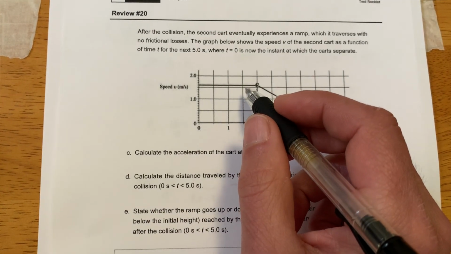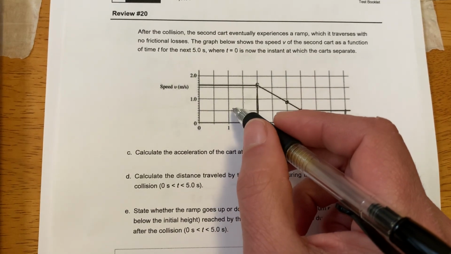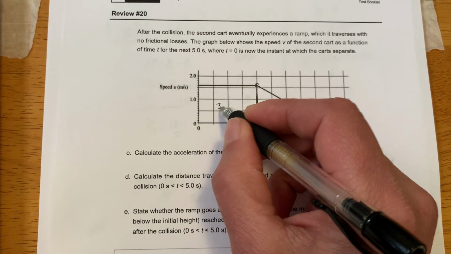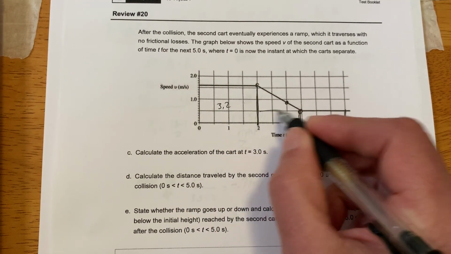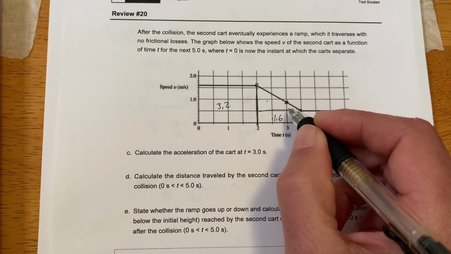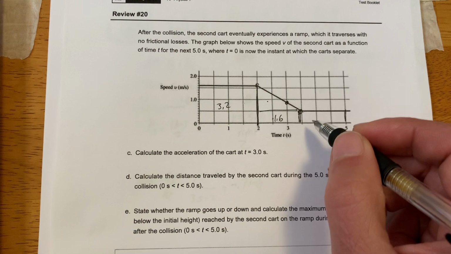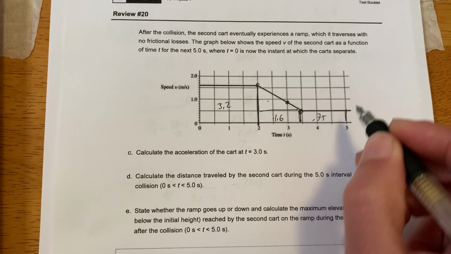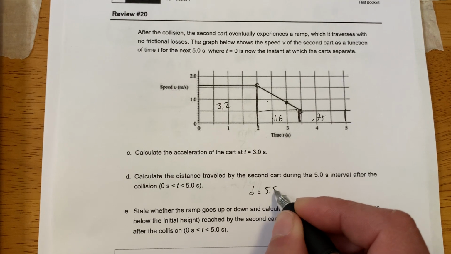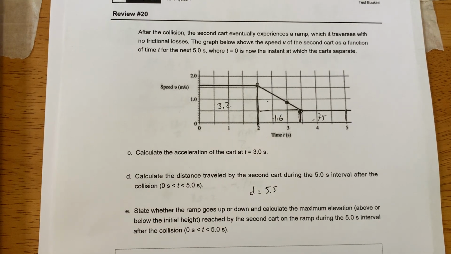So what do I have right here? I have section 1, area under the curve. I'm just going to give you numbers. 3.2. By the way, I have 2 shapes here, triangle and rectangle. I got 1.6. Adding both of those, here I just have a rectangle, 0.75. Adding those together, you get a distance of something real close to 5.5 meters. Okay?